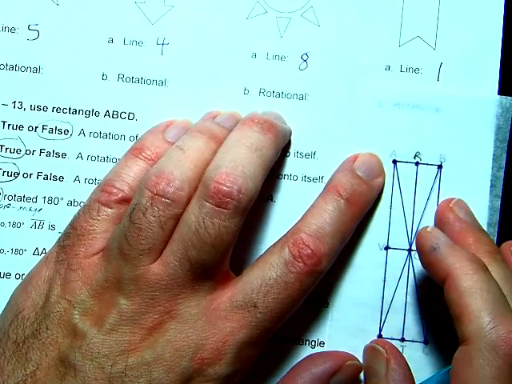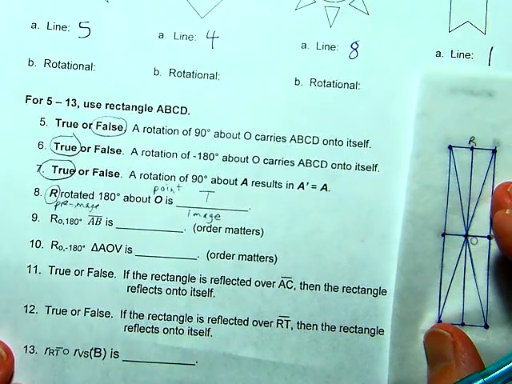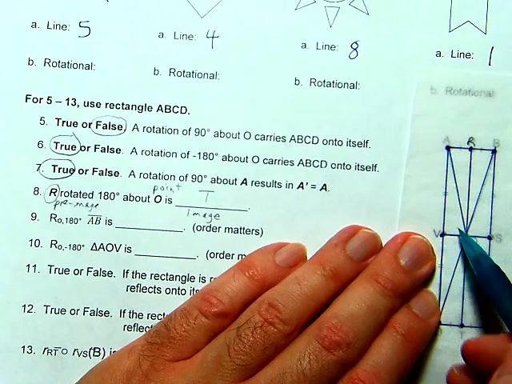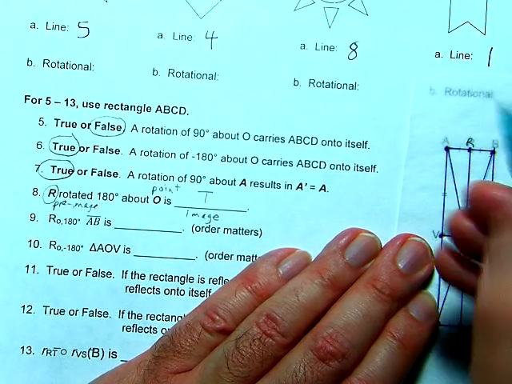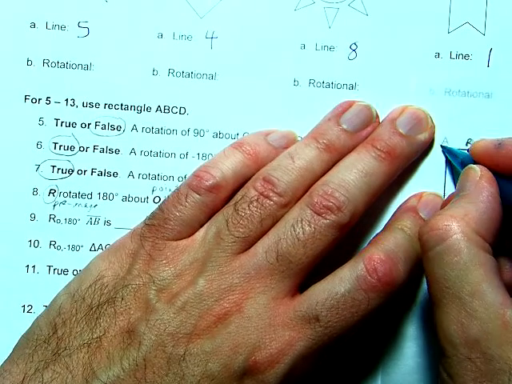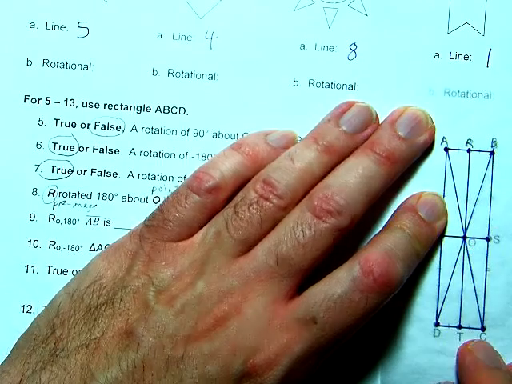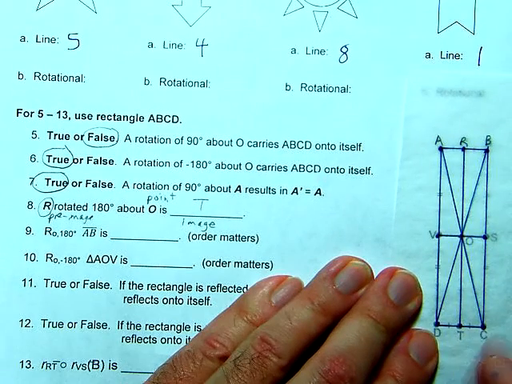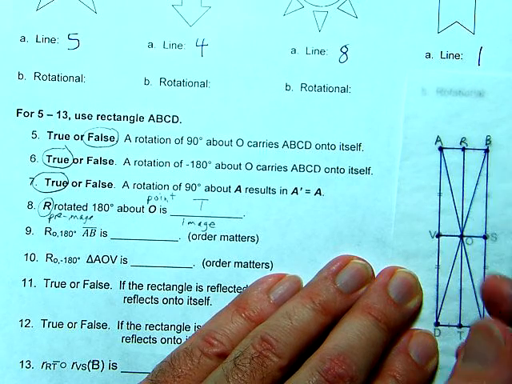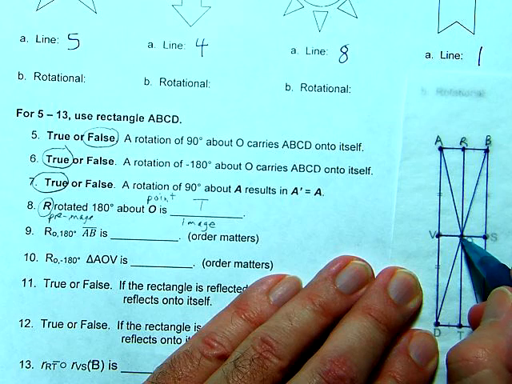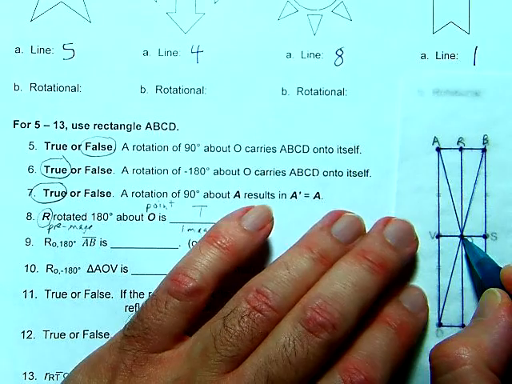Now we are rotating this around point O, so the pencil is going to be here at point O. We're specifically going to rotate line segment AB, so let's write in A and B so we know exactly which is point A and which is point B. We're rotating around O, 180 degrees positive, which means counterclockwise.